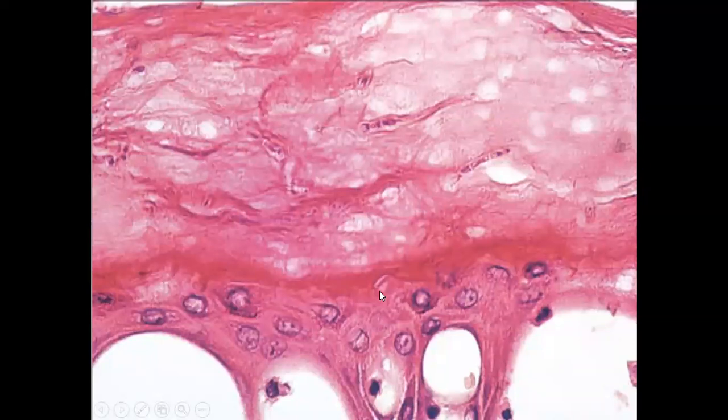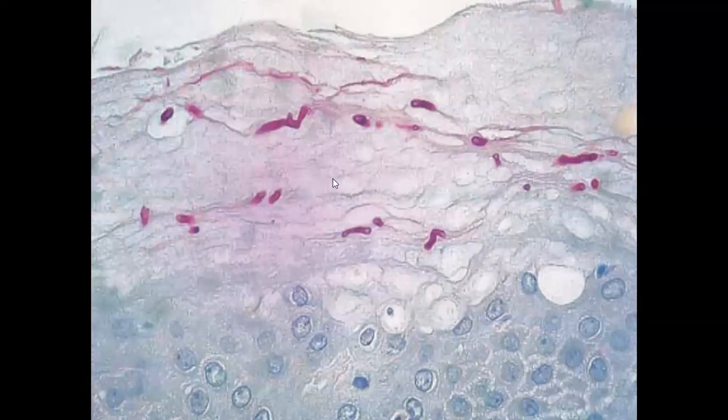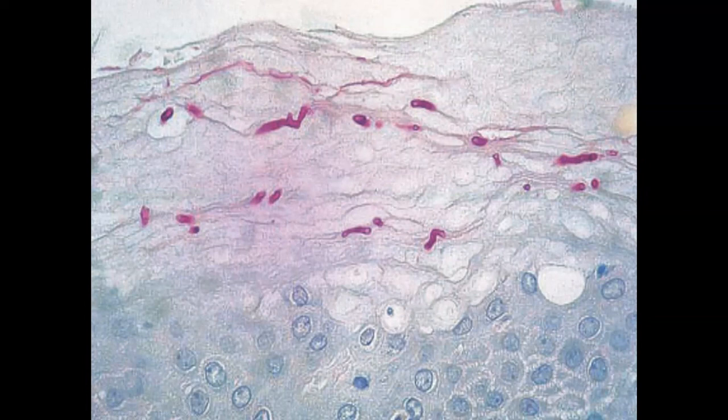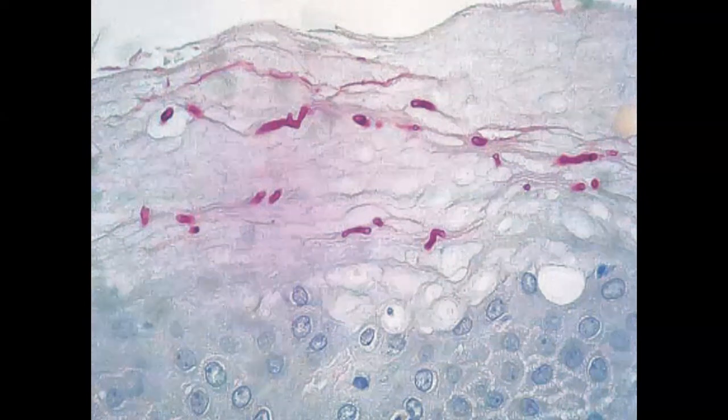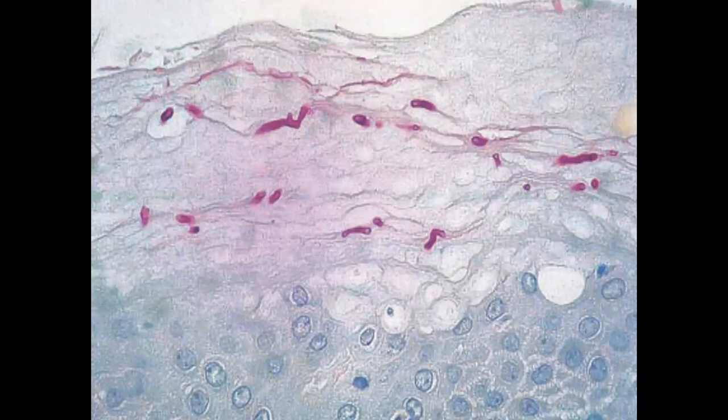This is the stratum corneum in magnification, and the thing which is noticeable are the small spores and hyphae seen in the stratum corneum, and this is actually the dermatophyte infection. If we do a PAS stain, then these dermatophytes are more visible. In examination, it is unlikely that you would receive a slide with PAS stain because it will make the diagnosis too easy.